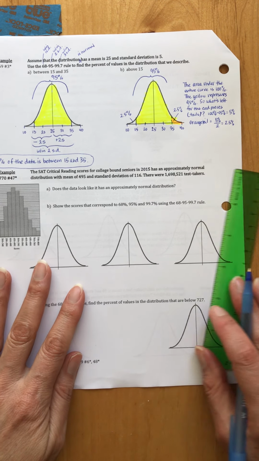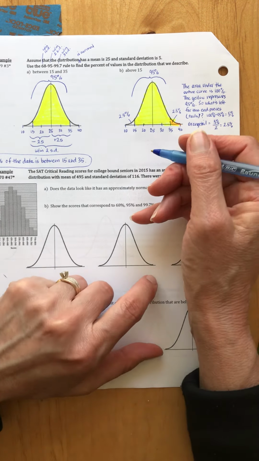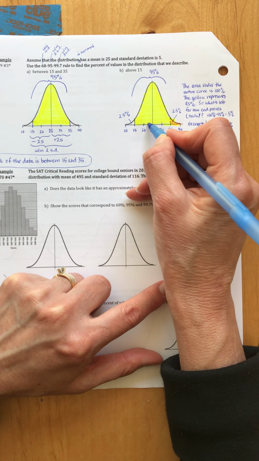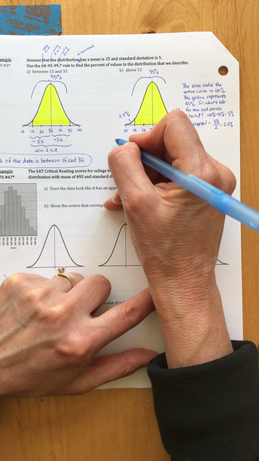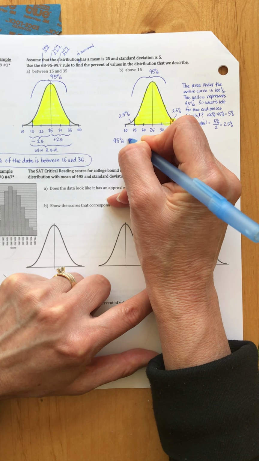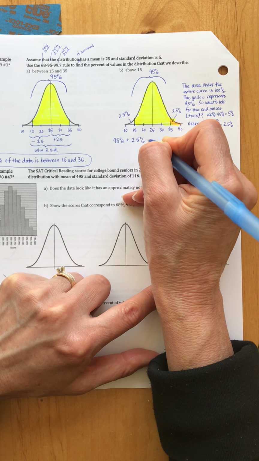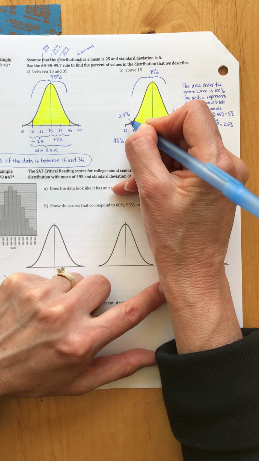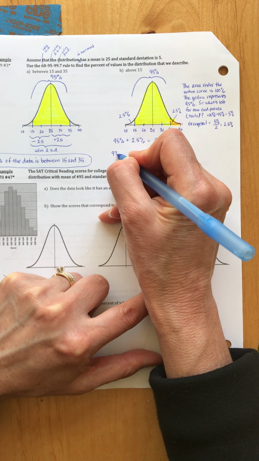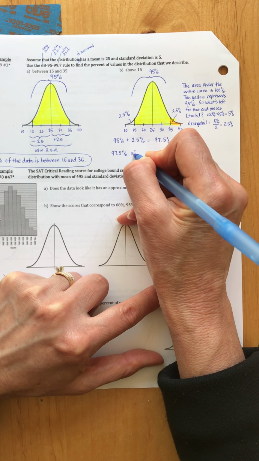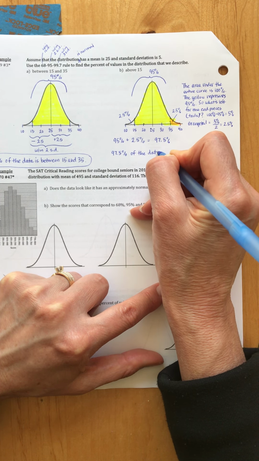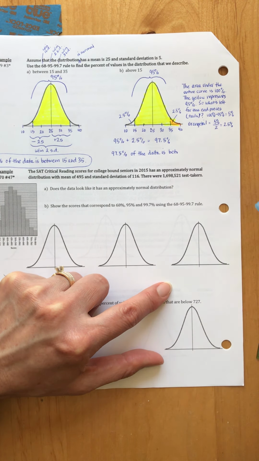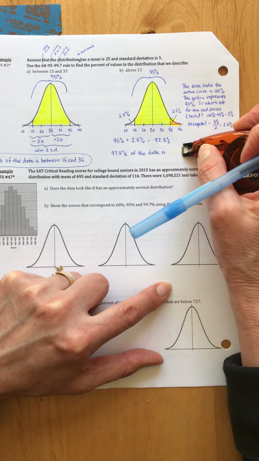Okay? So to answer the question then, we're going to add the yellow and the orange because that would be what's above 15. So we would say 95% plus 2.5% is equal to 97.5%. We do not want this. We don't have it shaded. So we would say 97.5% of the data is, not between, is above 15.